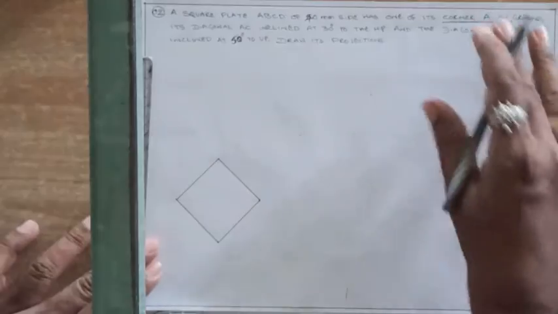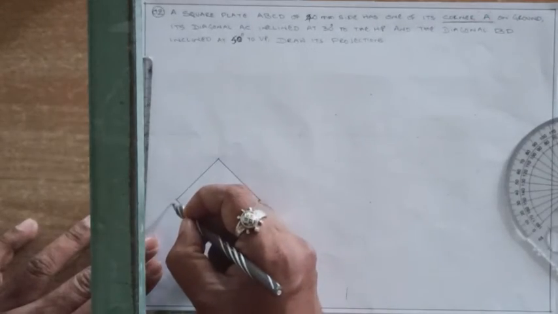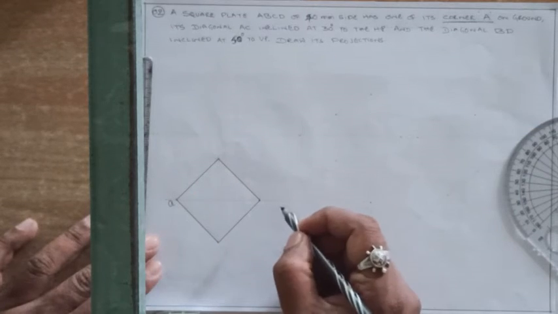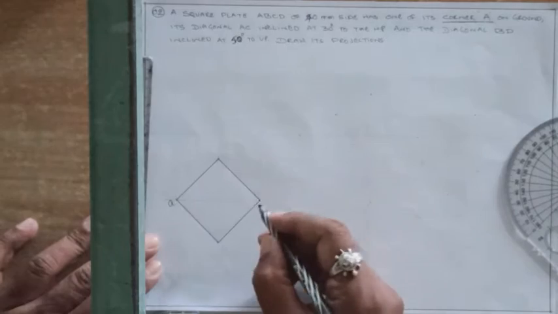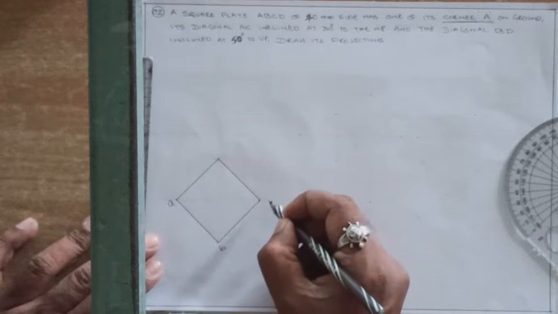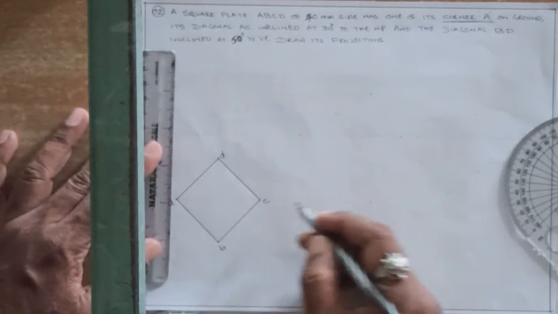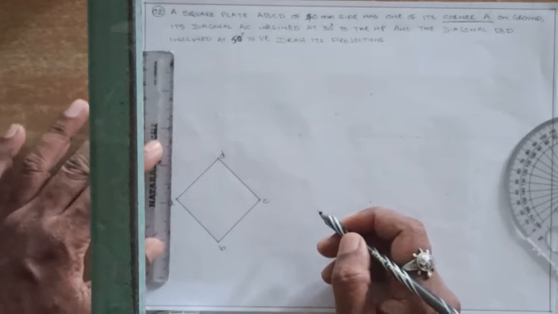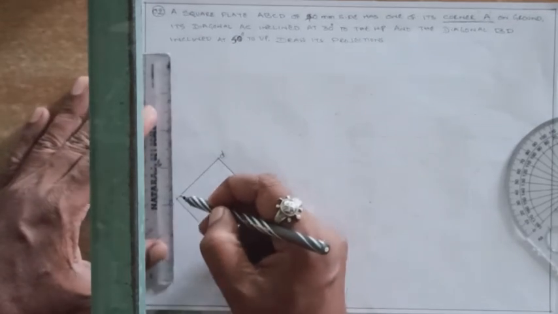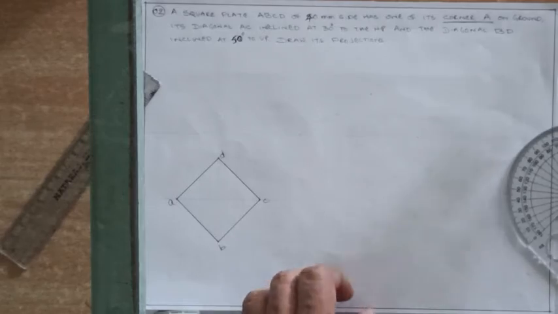Now it is given corner A is on the ground, that means A, and diagonal AC is given, say therefore B, C and D. AC is the horizontal diagonal and BD is the vertical diagonal. So now you have to draw the projections.